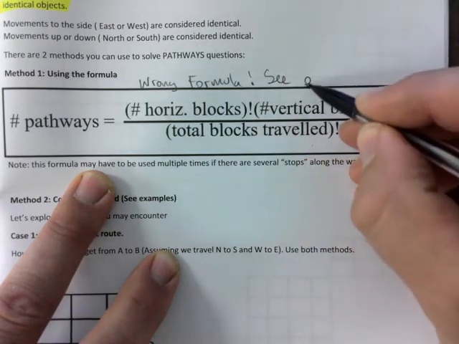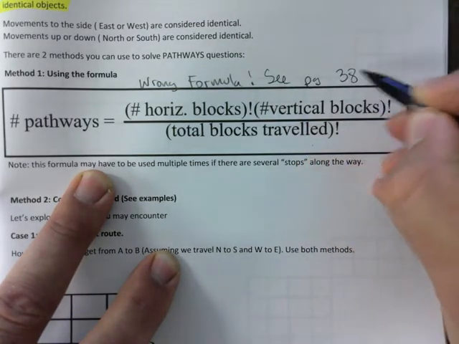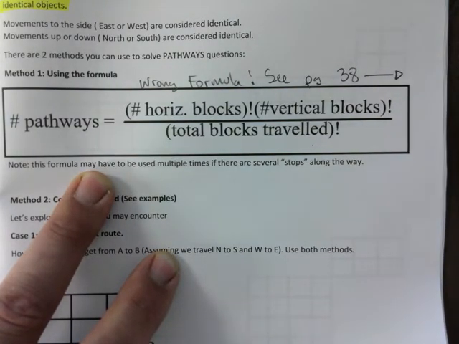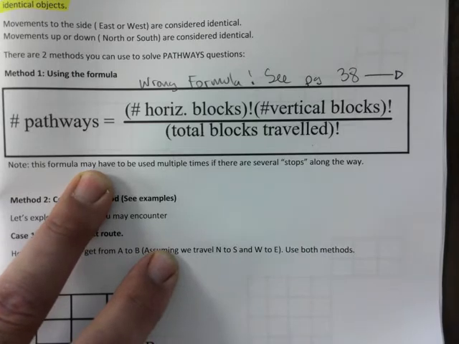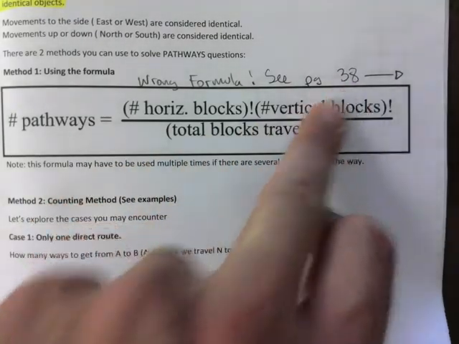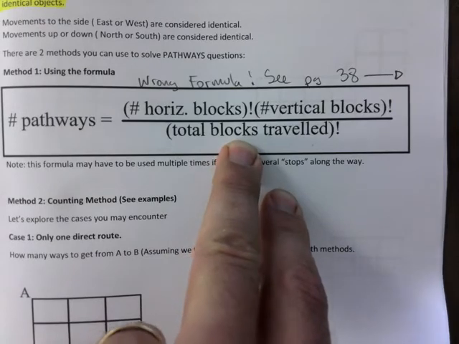See page 38. I actually solved the whole thing, and I know what the formula is supposed to be. I don't know how this happened, but I apologize. So let's go to page 38 and write down the correct formula.